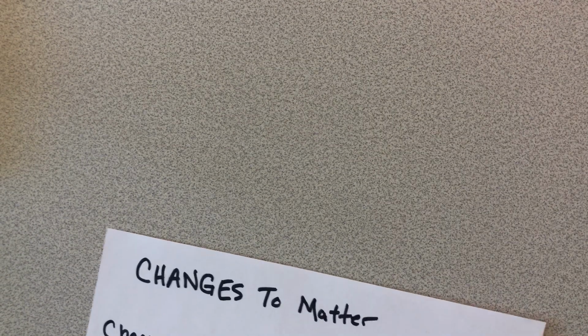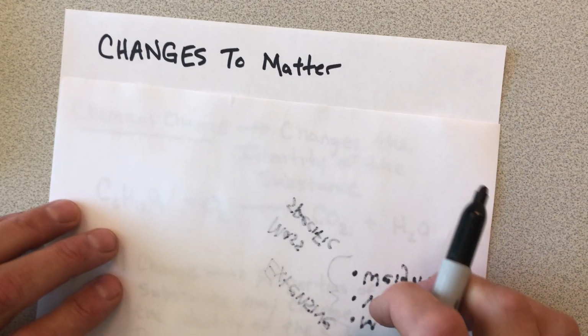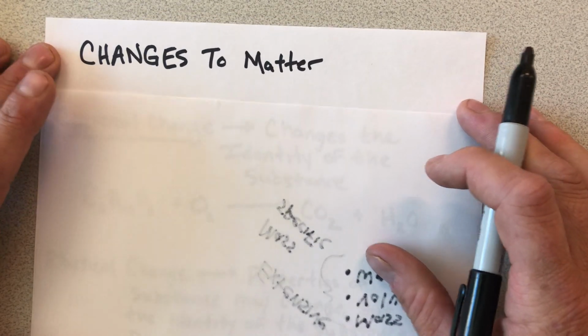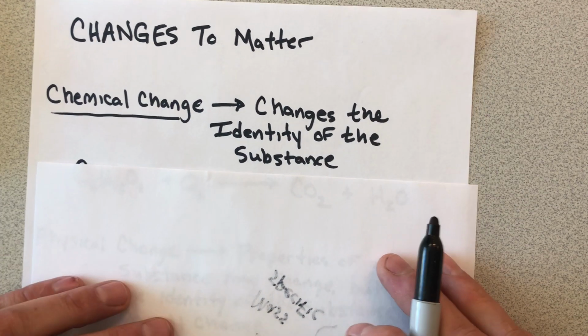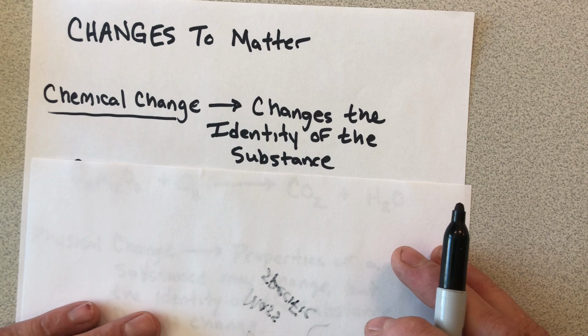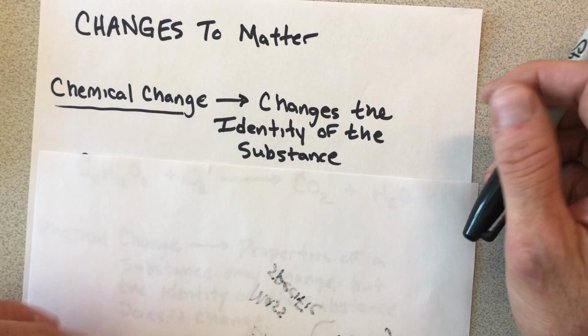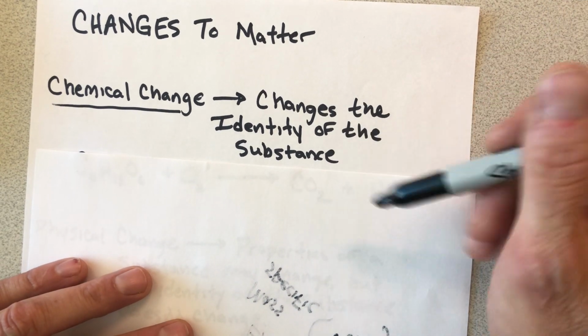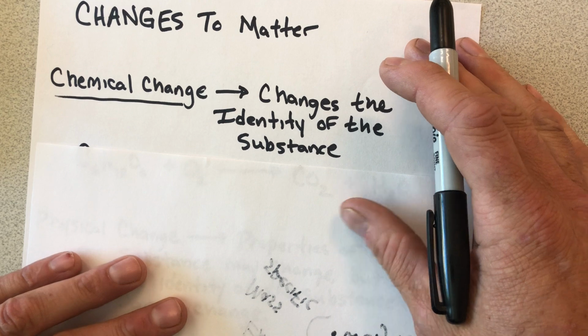Okay, so now that we understand some properties of matter, let's talk about the way that matter can change. And this is where chemistry really comes into play. So the way that we can change matter is in two different ways, chemically and physically. So we'll talk about the chemical change first. This is what chemistry is all about, is changing the identity of a substance. And these happen in your day-to-day life all the time.